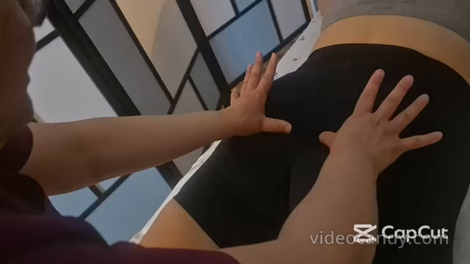And now, could you cross both arms, and I put my hand here, and could you lift this leg and try to move it? Okay. Let me know, was it easy to move or more difficult?